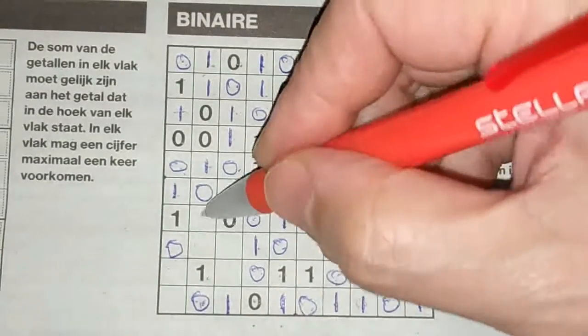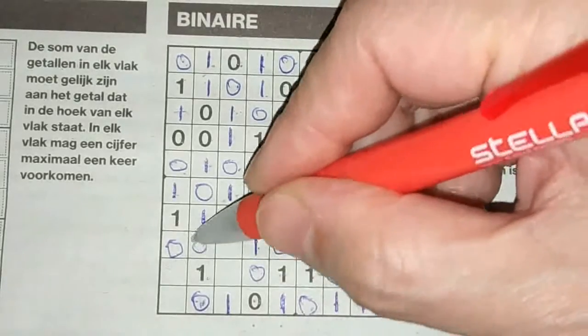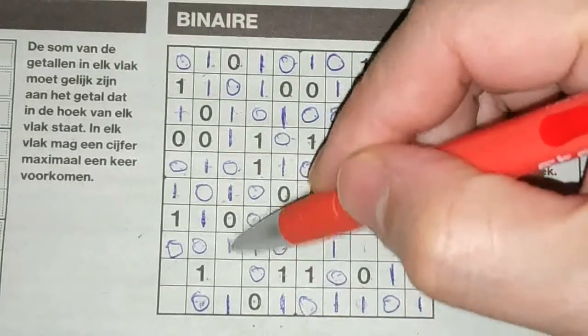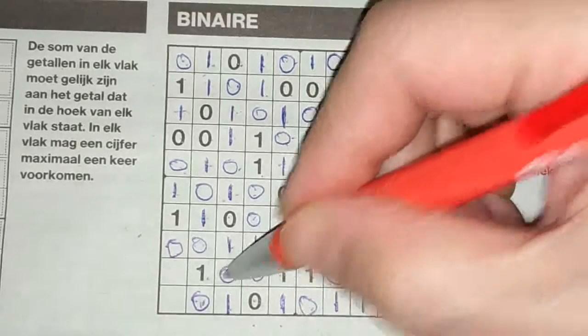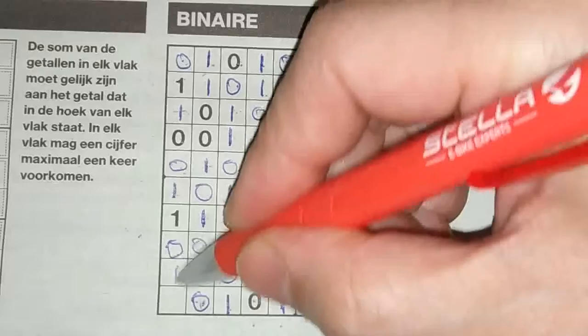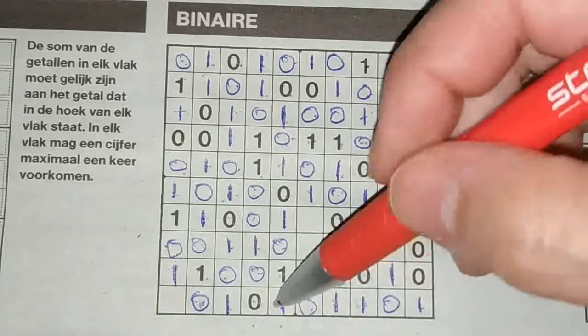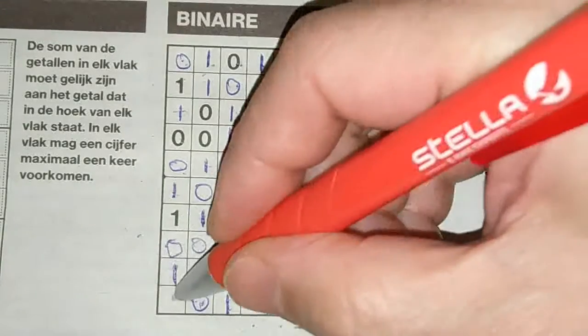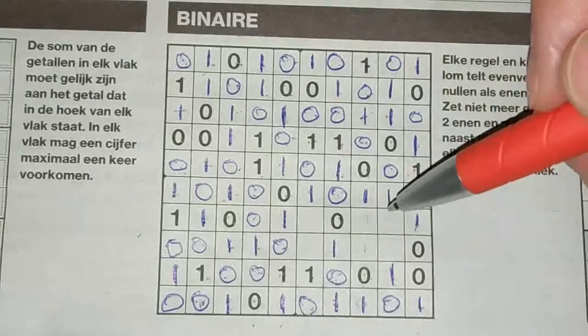Double O, here an 1, there an 1. Between two 1s comes an O. Double O, here an 1, there an 1. Between two 1s comes an O. 1, 2, 3, 4, 5 O's. So the rest are 1s. 1, 2, 3, 4, 5 1s. So the rest are O's.